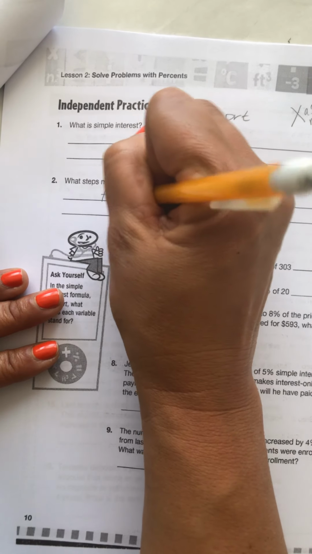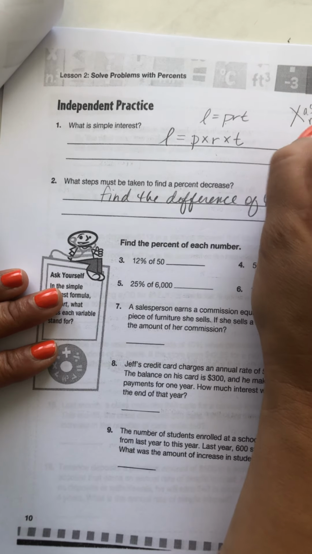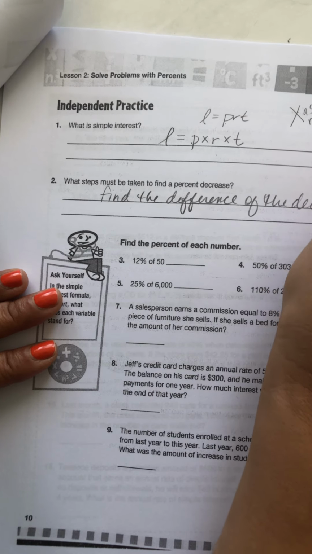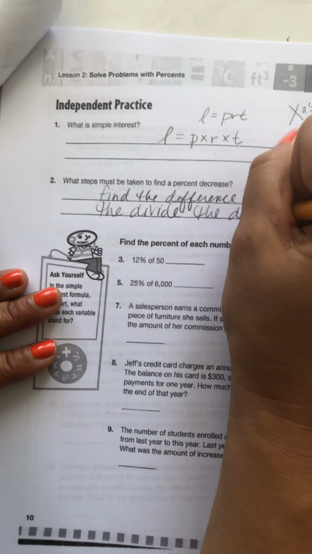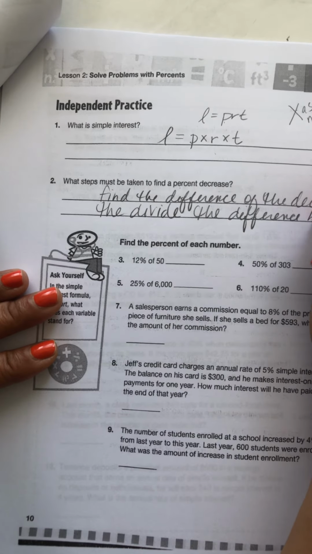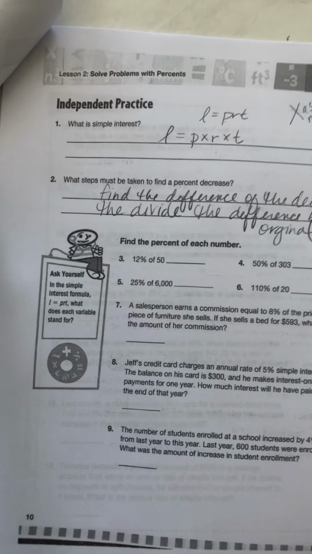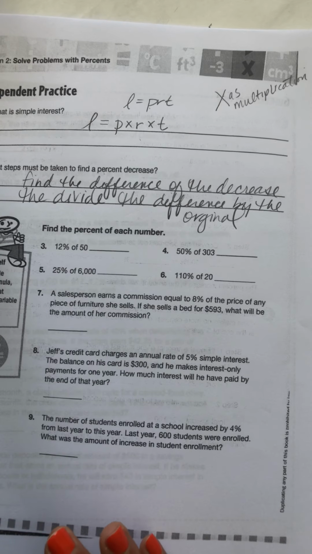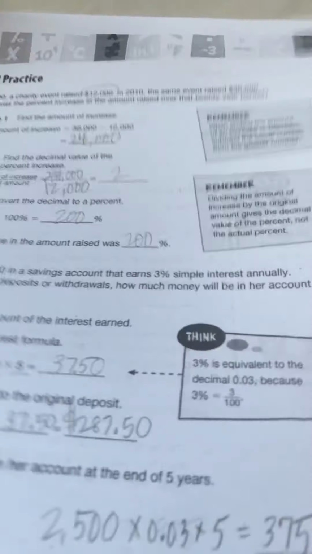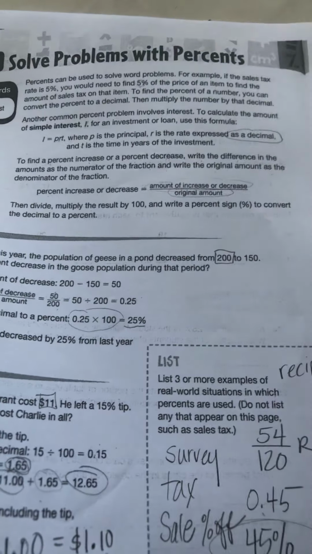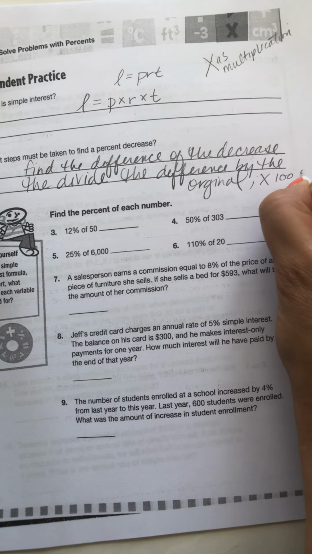So find the difference of the decrease, then divide the difference, or what the decrease is, by the original. And then that usually gets you a whole number or a decimal. And then you multiply by 100 to get the percent.